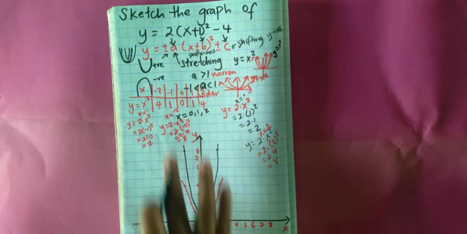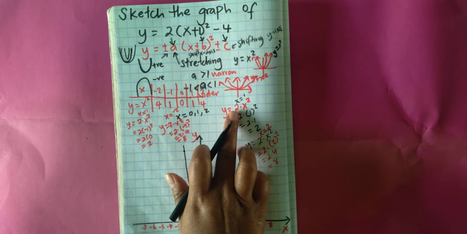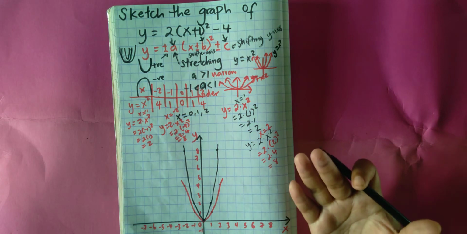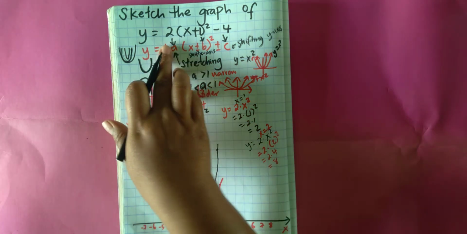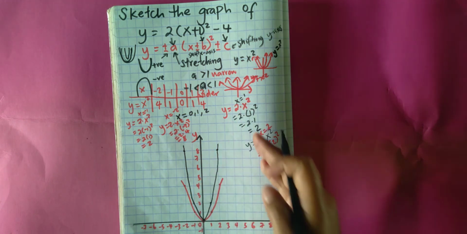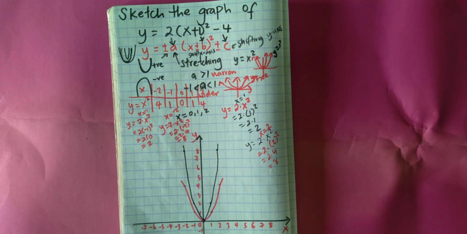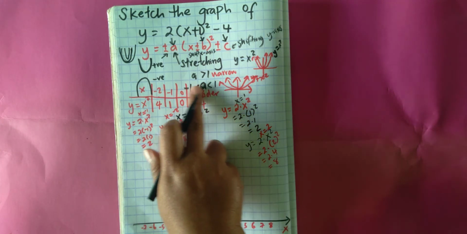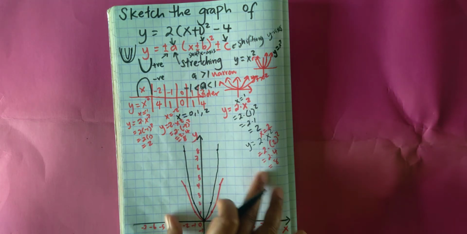We look at our a, then we do it like this. If the value of our a, let's take for example, was 3, then we multiply 3 with this graph x squared. 3 multiplied by x squared, then you'll do the same thing. Or any other number, if it's a negative number, you will also do the same thing. But remember, if it's in this interval, then it will be wider.